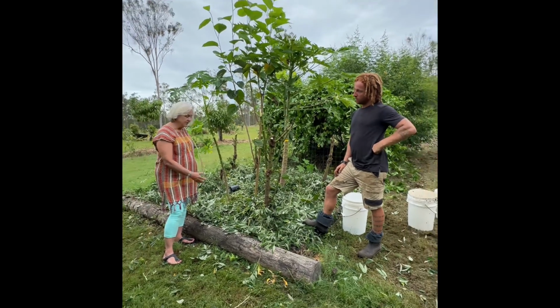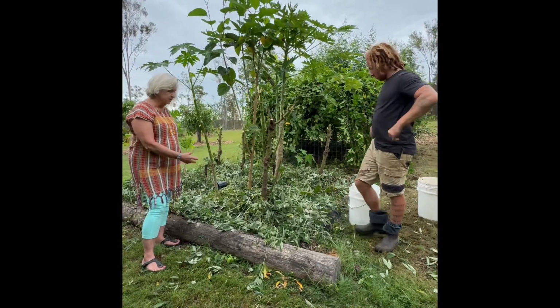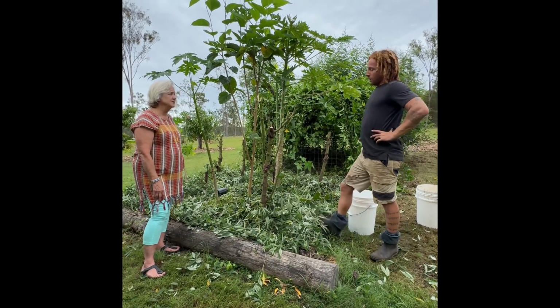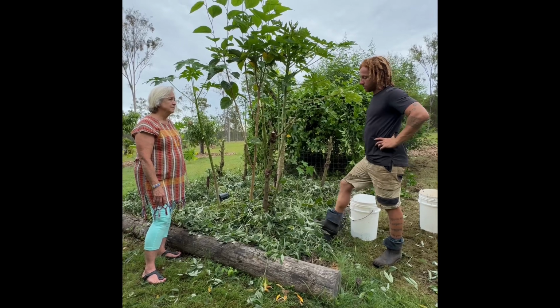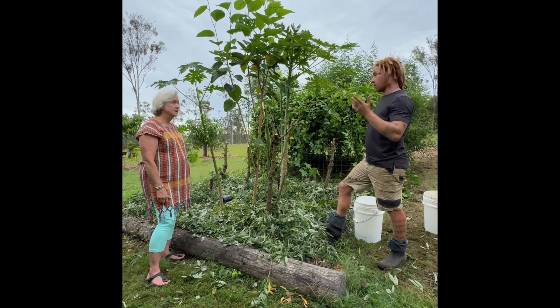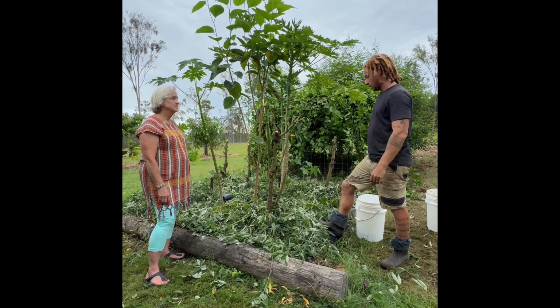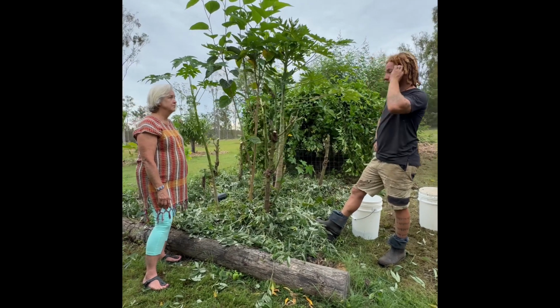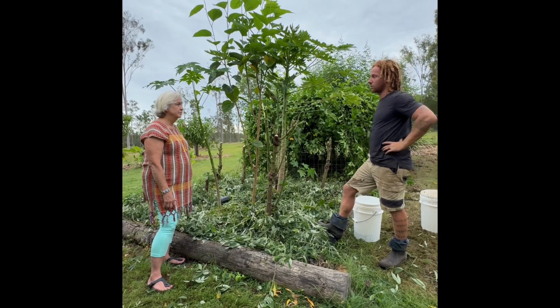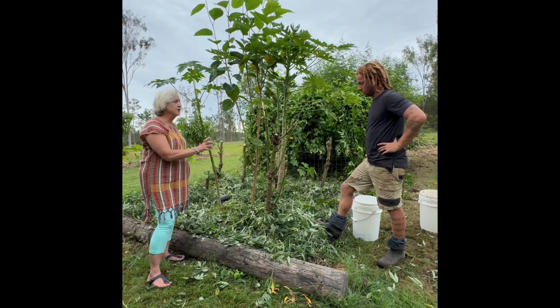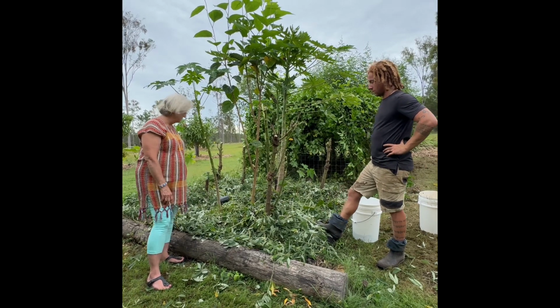Now that's interesting. But finding organically grown seedlings is not that easy, is it? It's not, but your best place is Facebook Marketplace. You can find growers on there, or the Diggers Club. They're probably about the cleanest you can get, compared to Bunnings or whatever. Okay. So the heritage seedlings are always much better.